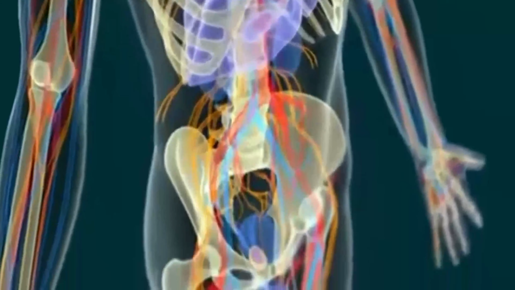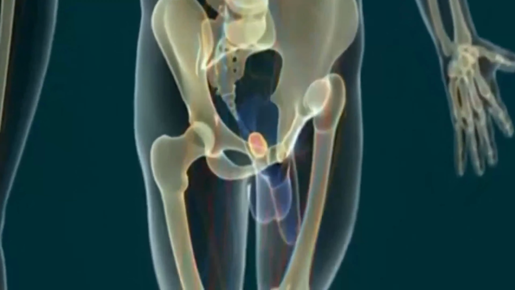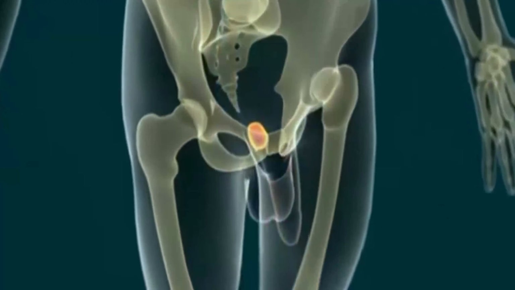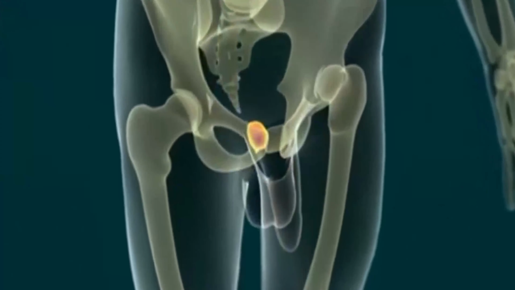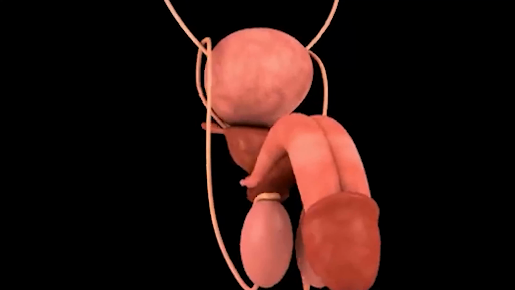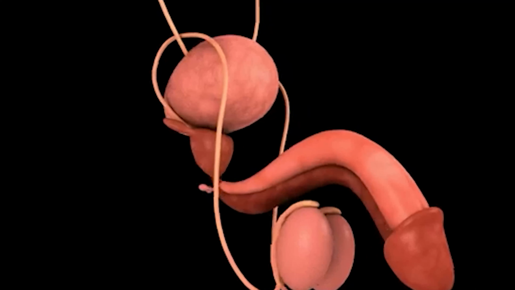Asymptomatic inflammatory prostatitis is a condition of exclusion. When you say a condition of exclusion, it means that all other things that might be affecting your urinary tract have been excluded, leaving only that as your diagnosis.